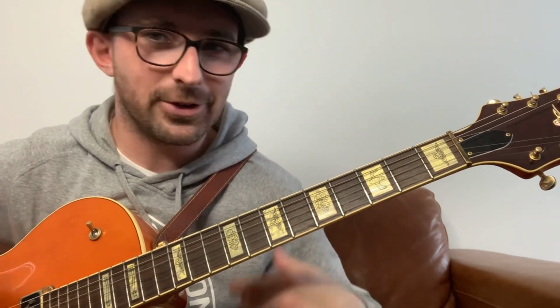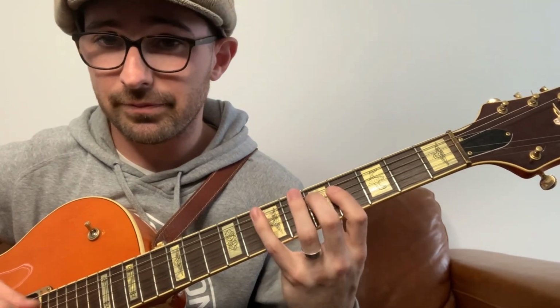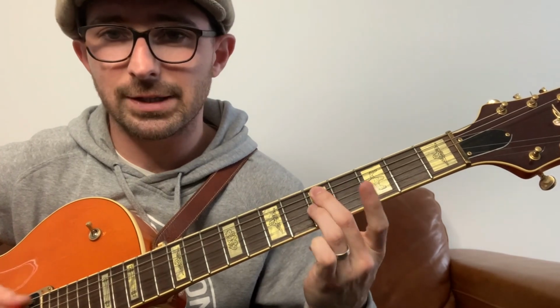Why isn't it a C flat? You're calling it a flat 7. No, it doesn't work like that. It's basically because in the key of D, we'd have a C sharp, and we've had to change that against D. So we call that a flat 7.